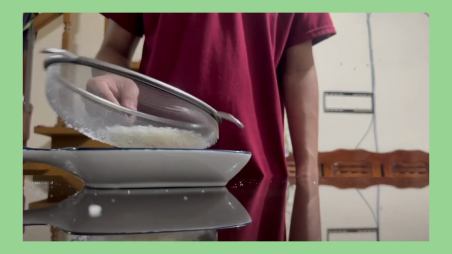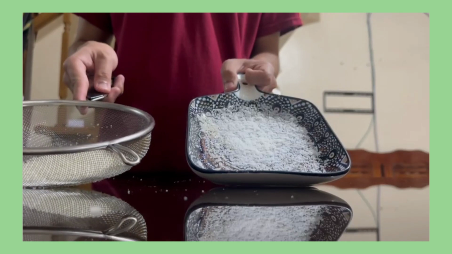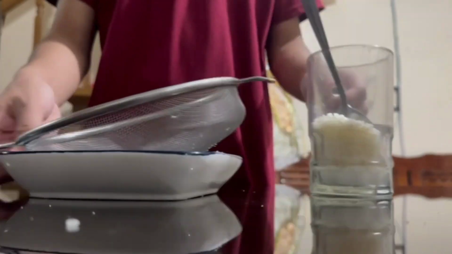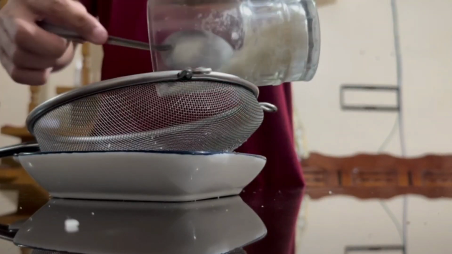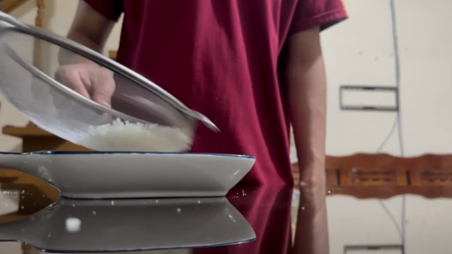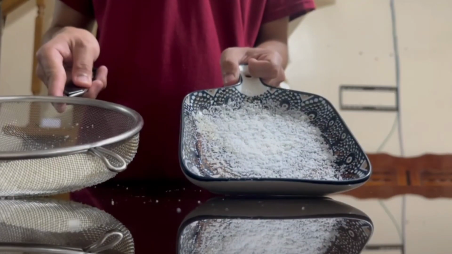Lastly, after sieving, you will have salt in the container that passed through the sieve and rice that remains in the sieve. Rice is separated by staying in the sieve. Salt is separated by falling through the sieve. This method works as long as the salt particles are significantly smaller than the rice grains.